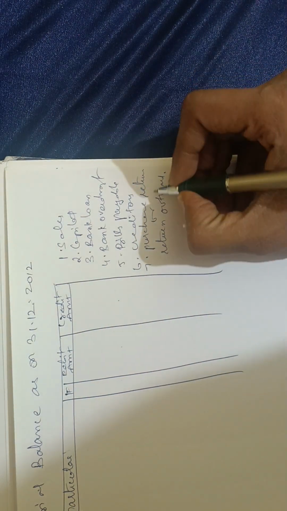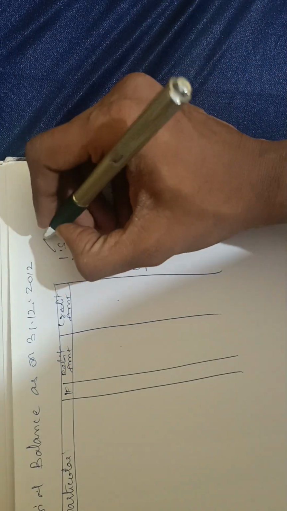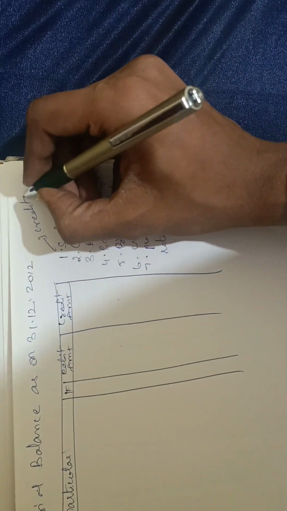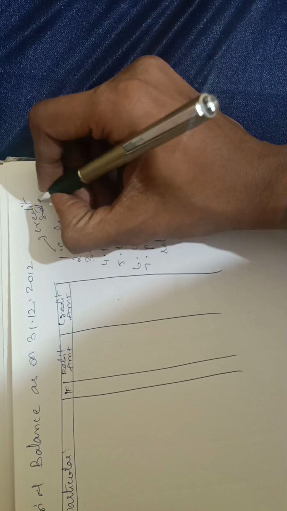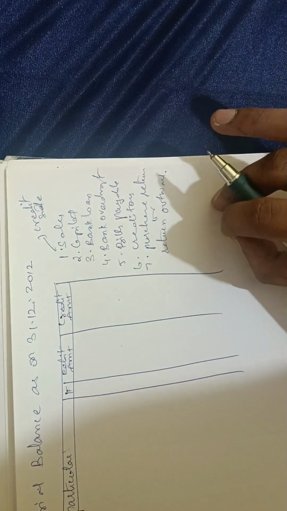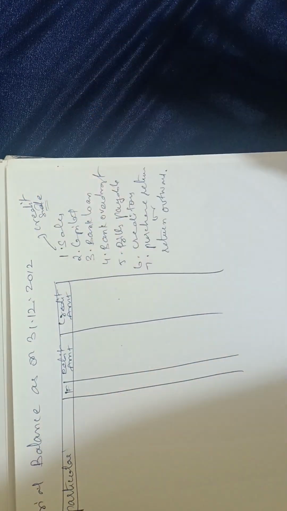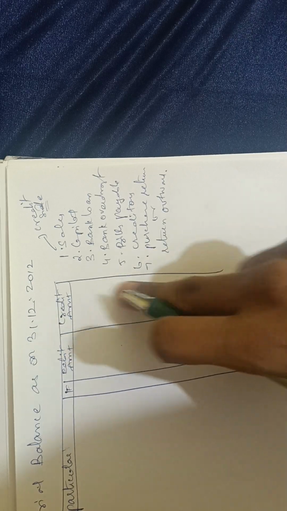If all those 7 entries come in your paper, remember these entries will be recorded under the credit side of your trial balance. If these 7 entries come in your exam or in your textbook, you have to write them under the credit side. It means your credit side.